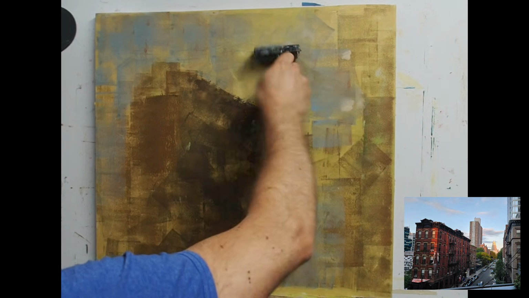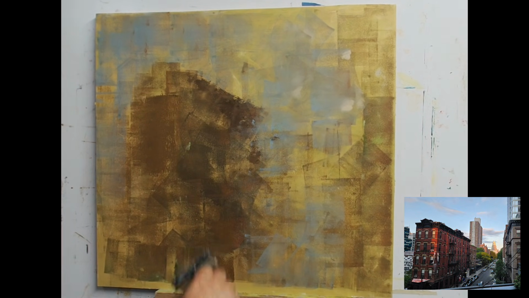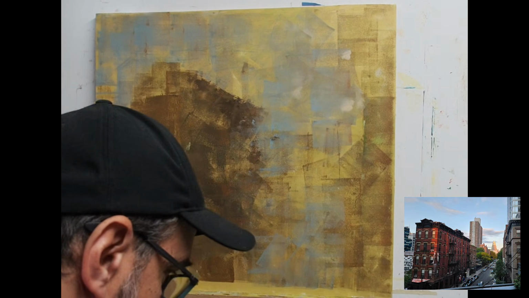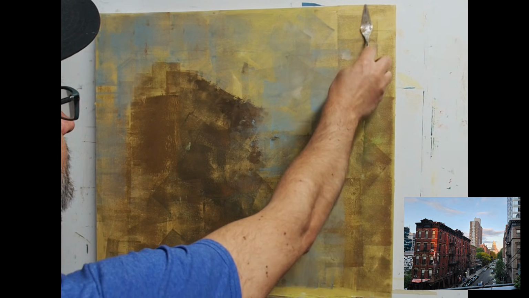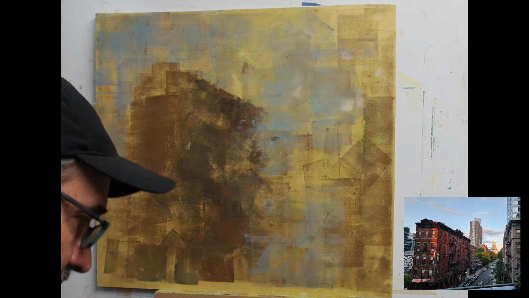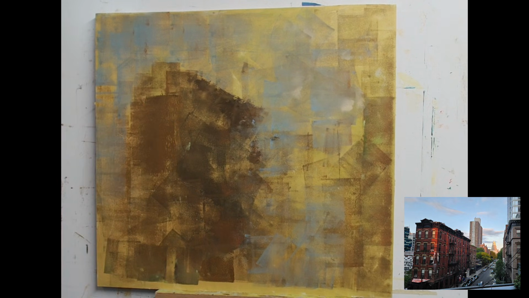The whole painting will be kind of coolish per se, and this is part of the reason why I chose to do that warm yellow underpainting, because it'll accentuate the final piece, the cool sky and the cool buildings that get laid down subsequently.